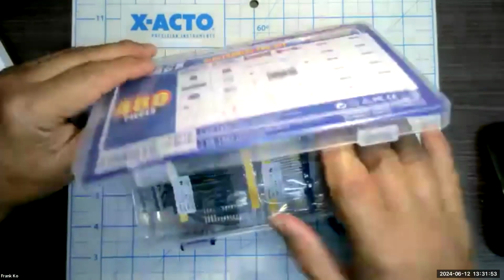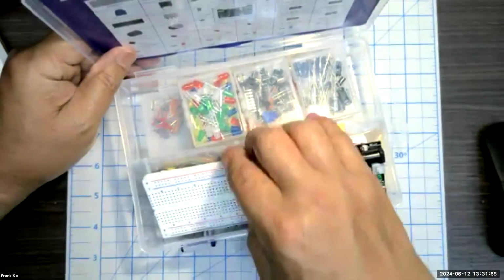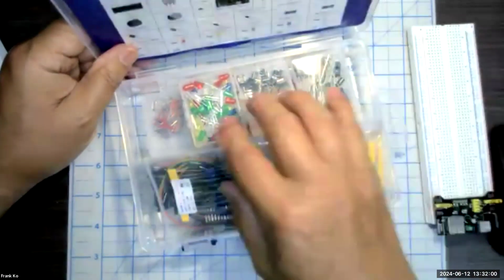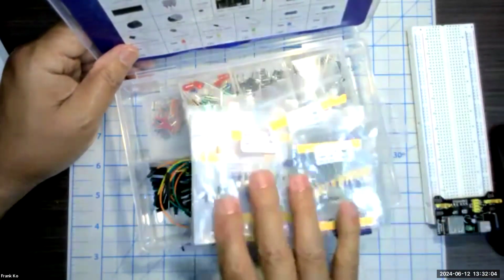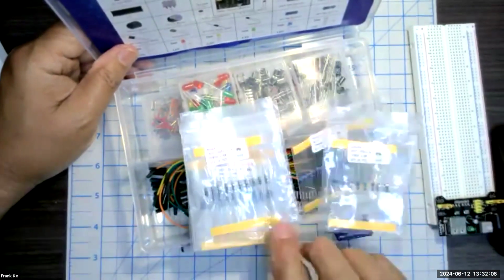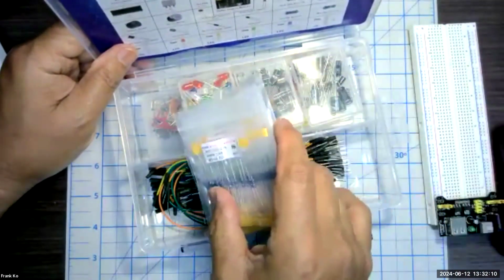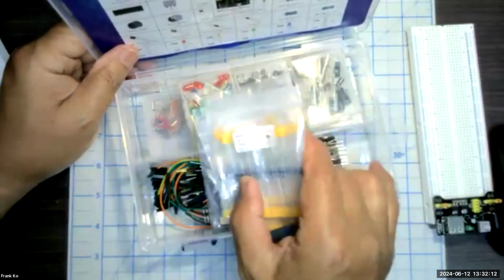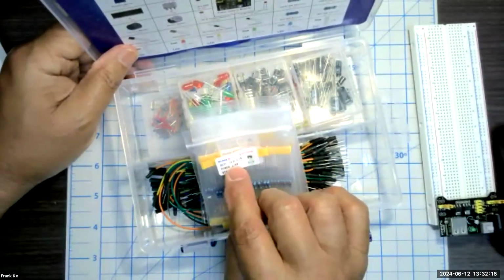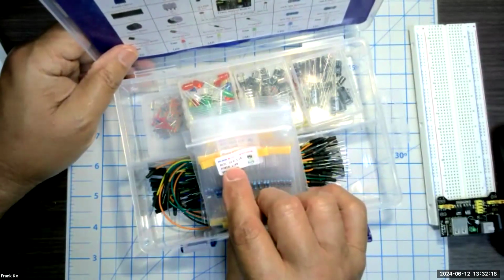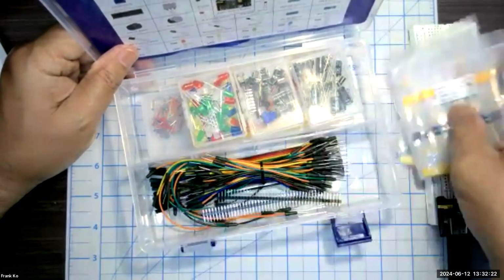As we go to open this up, you can see I've already removed the breadboard and the power supply. And here you will find your packets of resistors. We use these resistors as loads for our experimentation. There are other loads that we can use, but the resistors are the most common ones, and they're marked with individual values as to the amount of resistance, the amount of ohms they represent, and they're marked very clearly. We'll set these aside for just a moment.